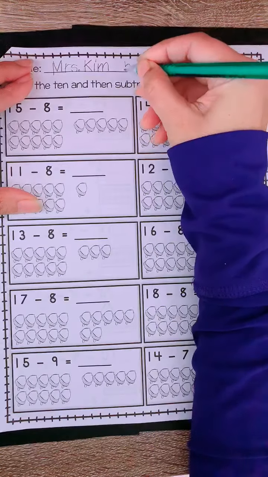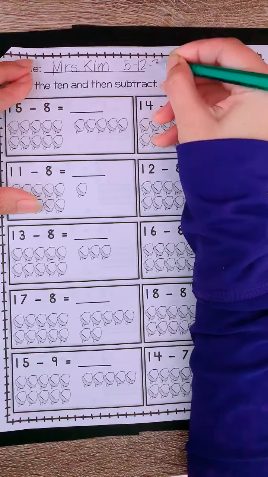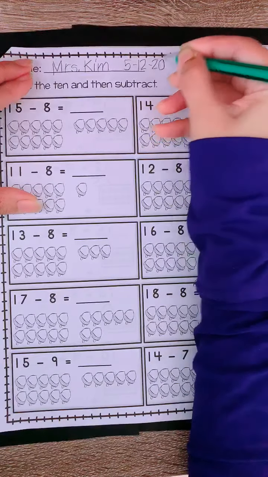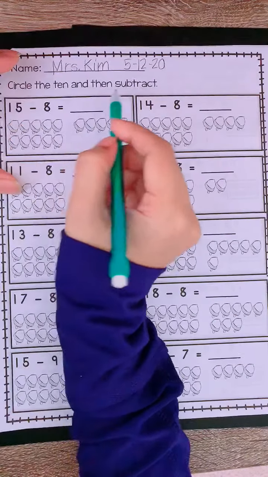And today is May 12th, 2020. Let's read the instructions. It says, it's the same as Monday. It says circle 10 and then subtract.